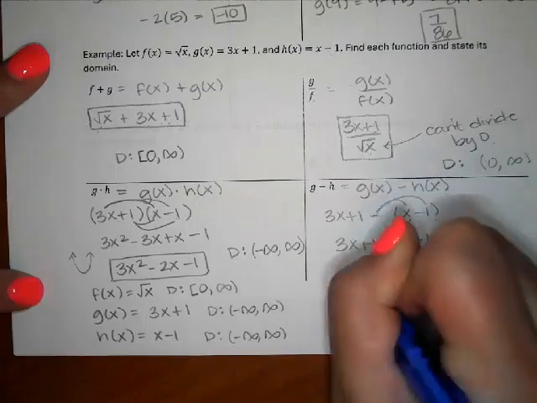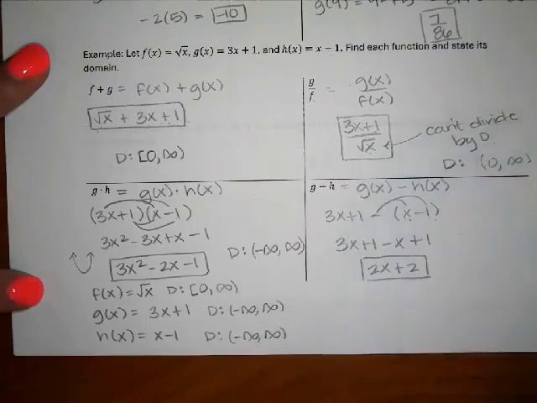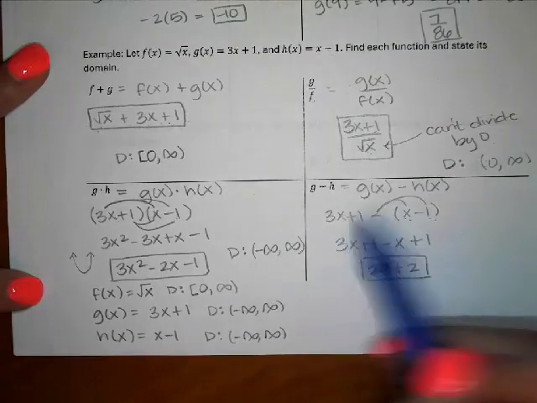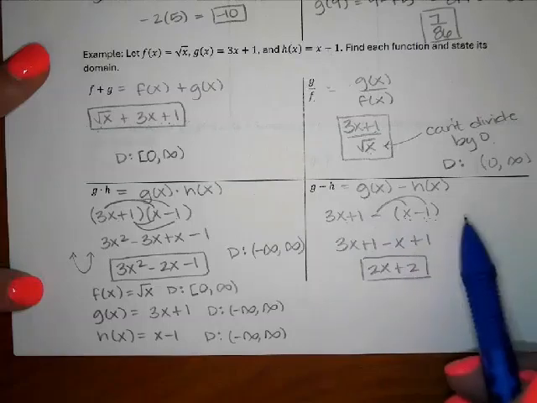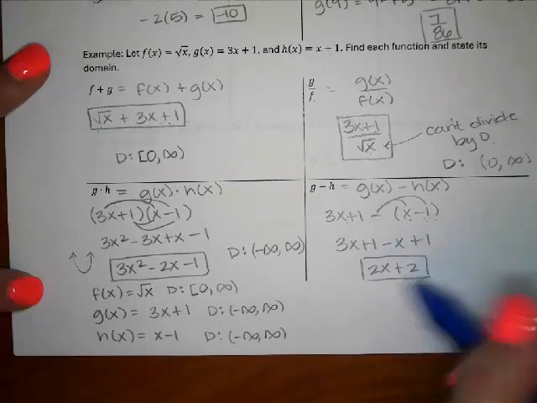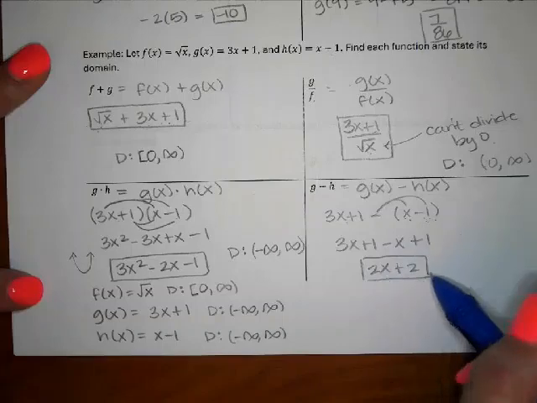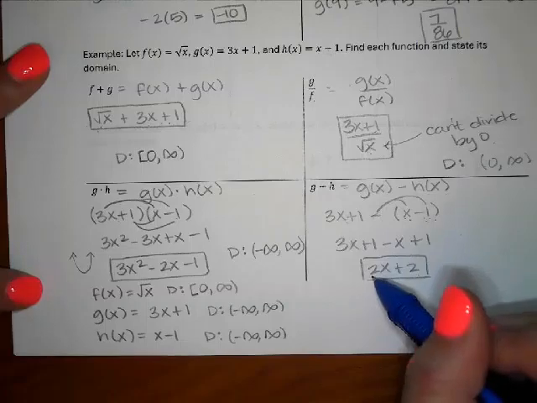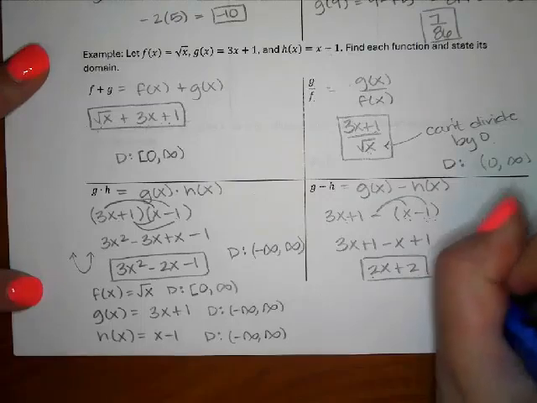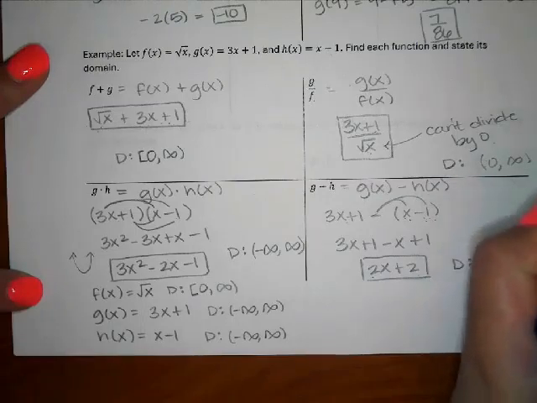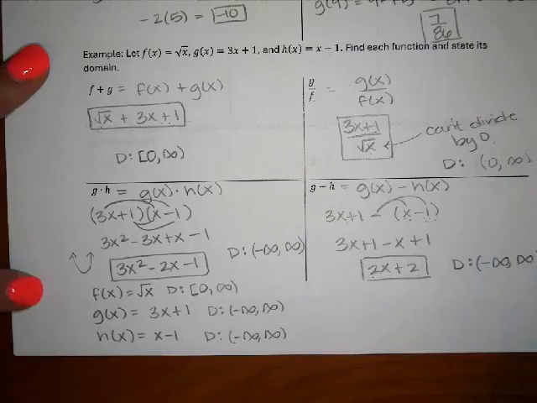When I started the problem, each of my two functions that I was working with had a domain of all real numbers. When I look here at my result, this is a linear function, 2x plus 2. It has a y-intercept of 2 and a slope of 2. Straight lines have a domain of all real numbers, so I would expect that this domain is still just all real numbers. Nothing has happened that makes me think it should become more limited.